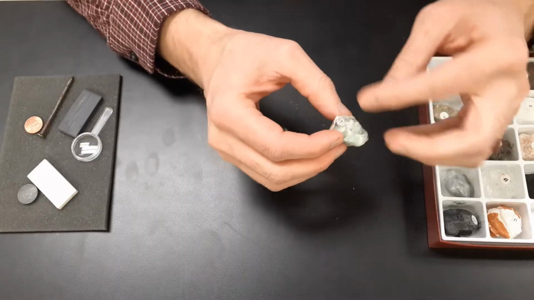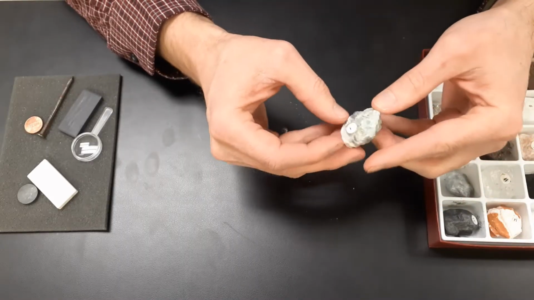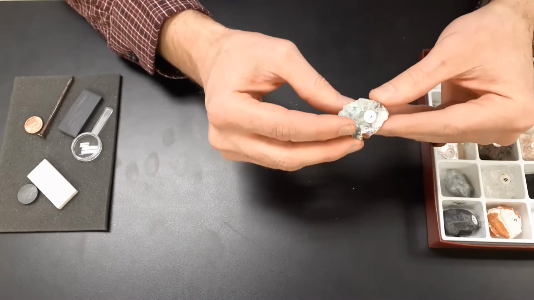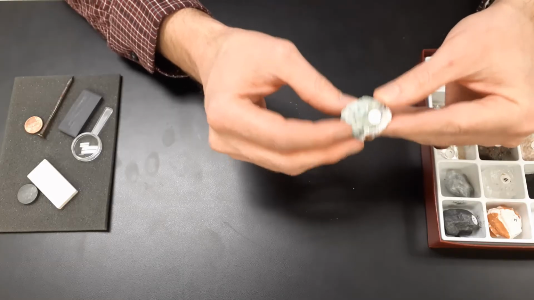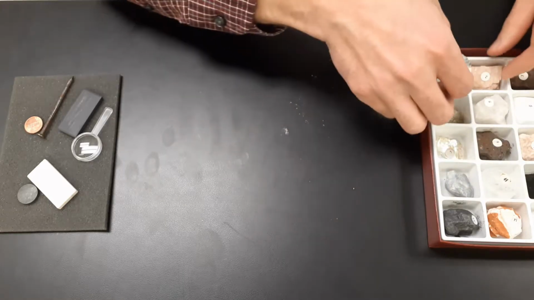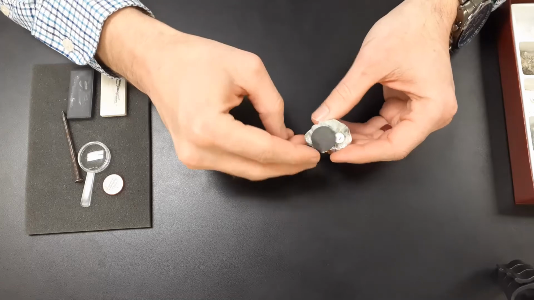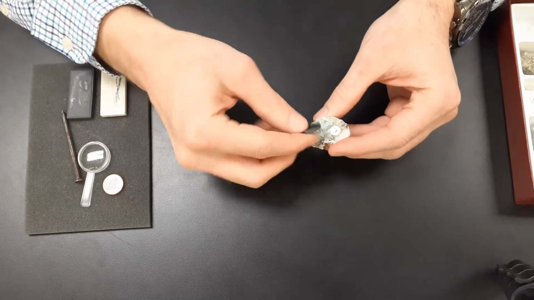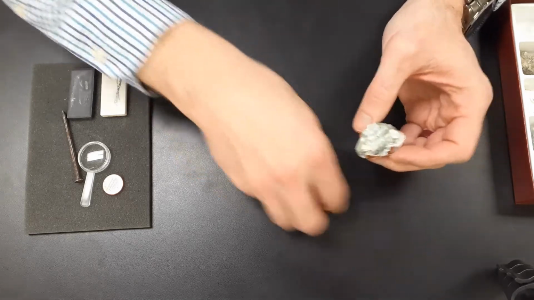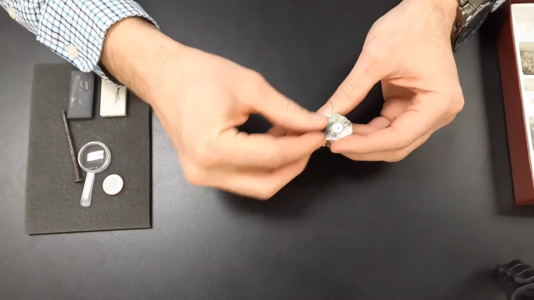It does have a glassy appearance, and so that is referred to as being vitreous for its luster. Okay, so vitreous. Mineral 1 is not magnetic, it's not attracting whatsoever.